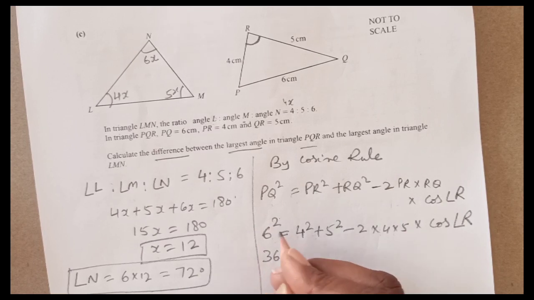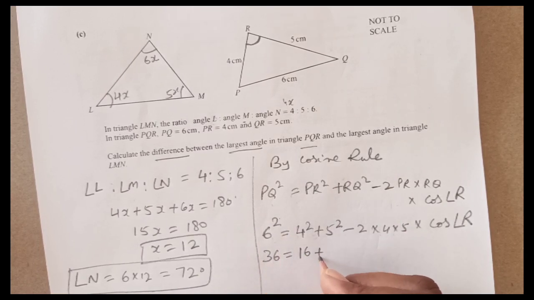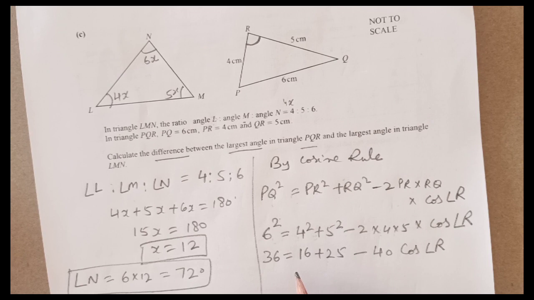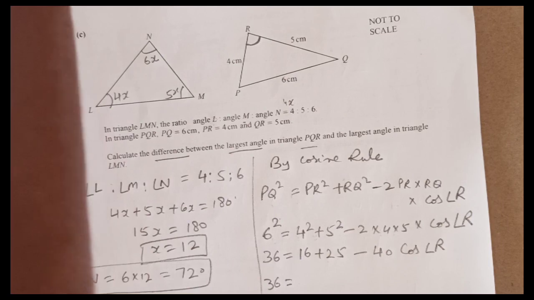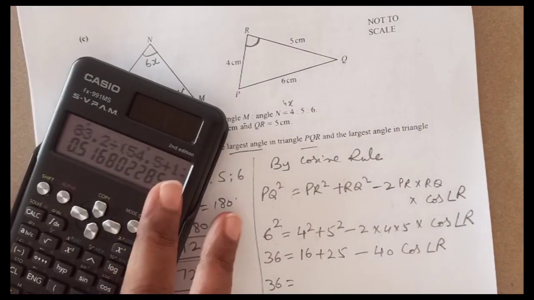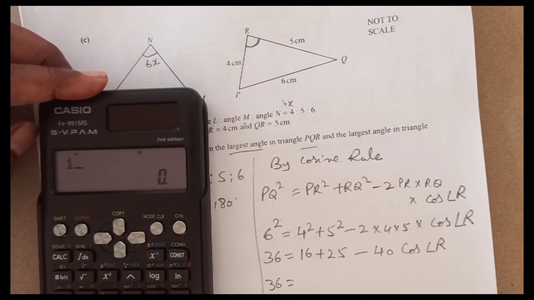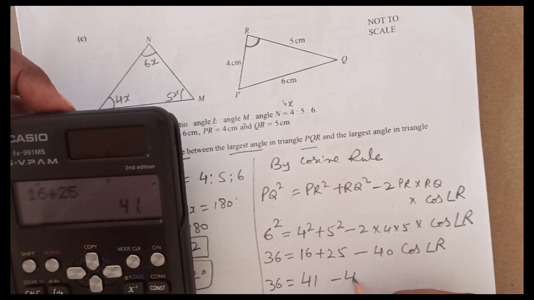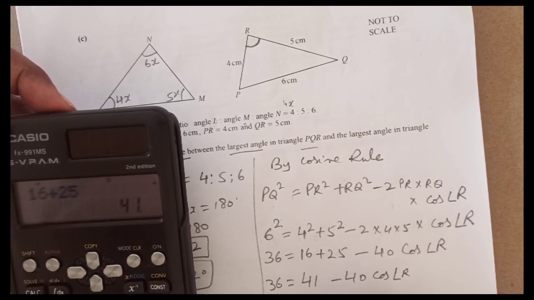So this is 36, 16, 25, 40 cos of angle R, right? So now we can just calculate this one: 36, and this is 16 plus 25, it's 41 minus 40 cos of R. So let's shift cos to this side. 40 cos angle R is equal to 41 minus 36, which is 5.